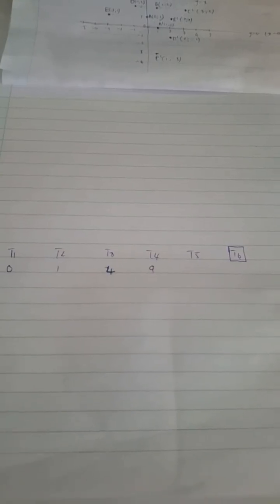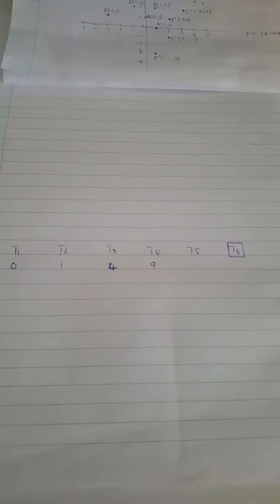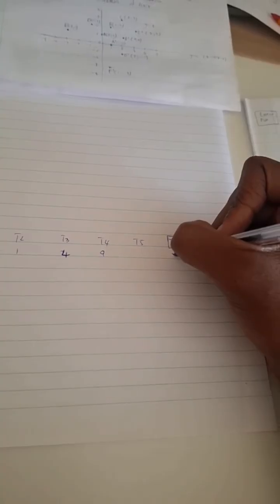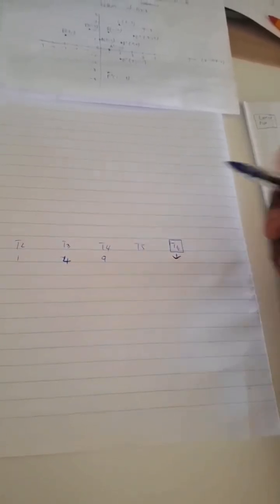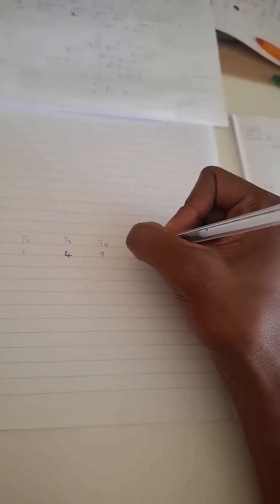Okay, so what do we think? Specifically here in the 6th. Let's first start here. How many would we have in the 5th, first and foremost? And then we can go to the 6th.